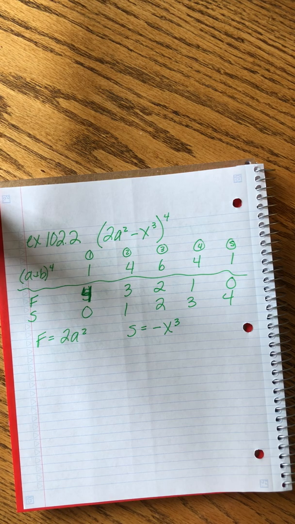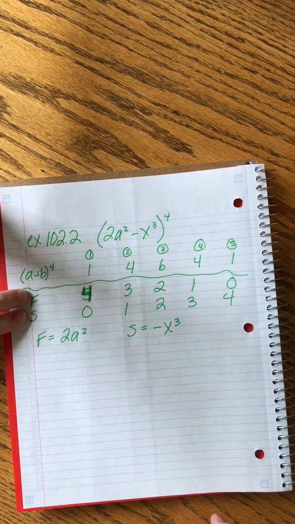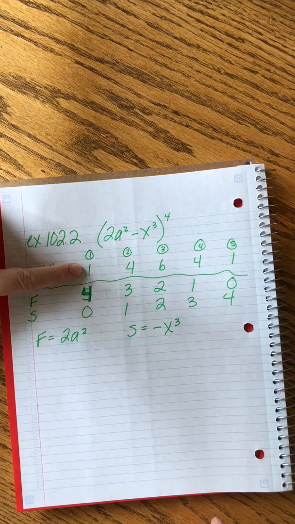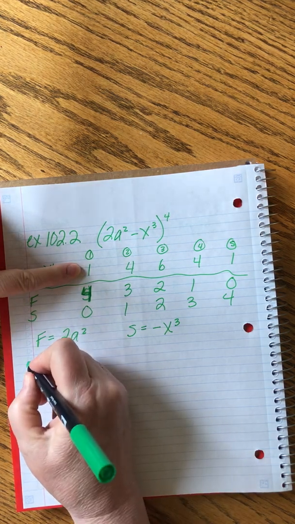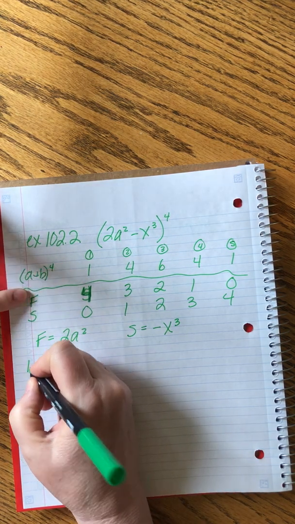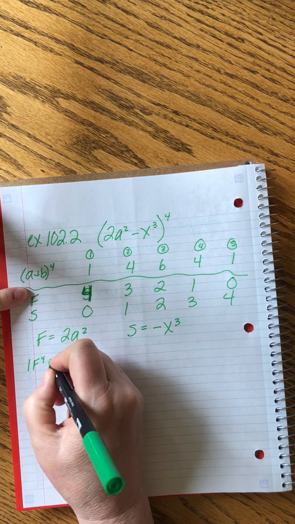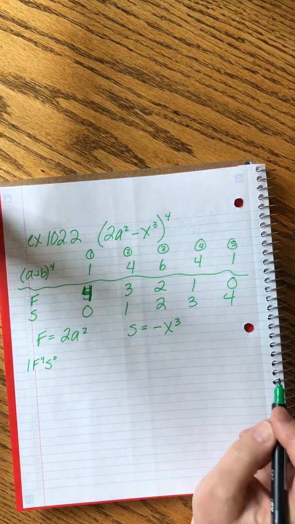All right. Now we're ready to write out the expansion using F and S. So the first term will be 1 as the coefficient, F to the 4th, S to the 0.